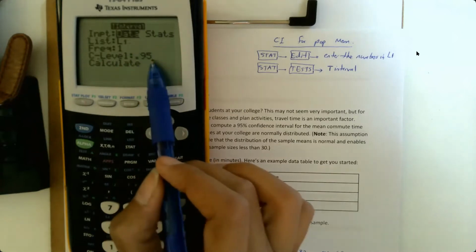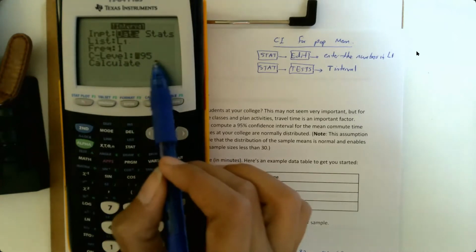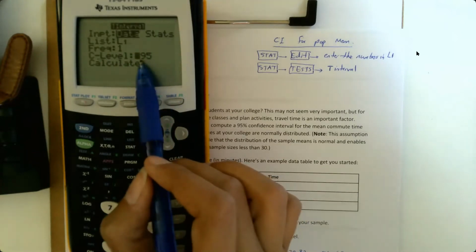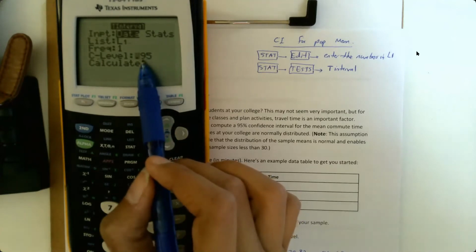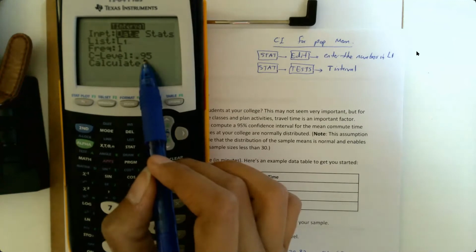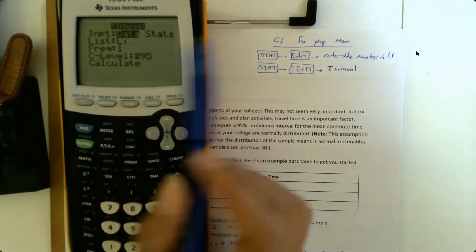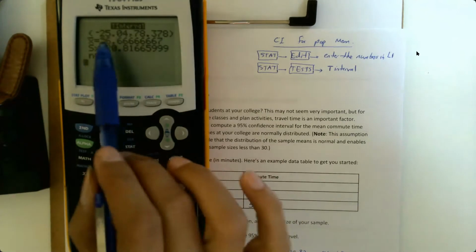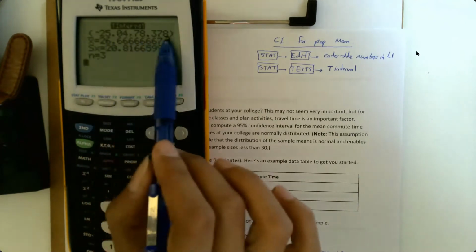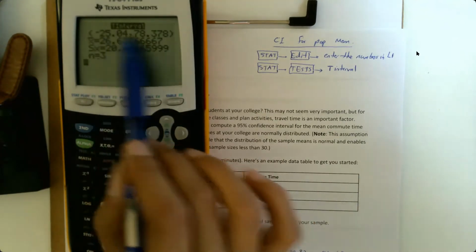If the question says 95% confidence level, you leave it as 95% confidence level. If it says 99, you're going to enter 99. If it's 90, you're going to enter 90 and so on. Then click on calculate. When you click on calculate, the very first interval is your confidence interval.